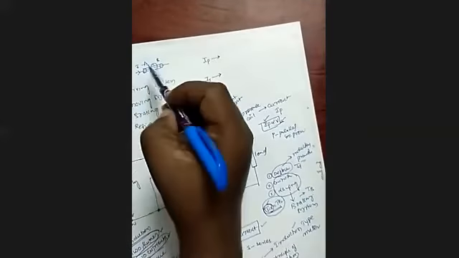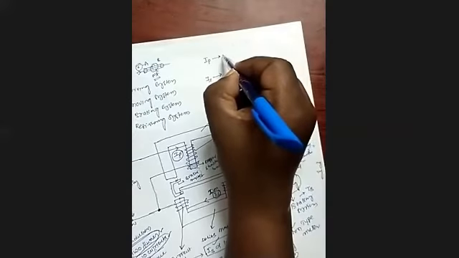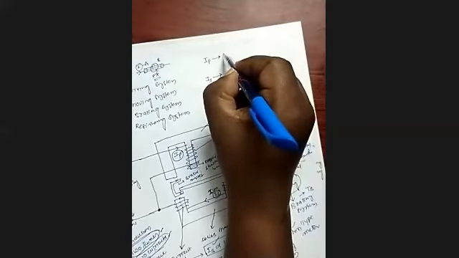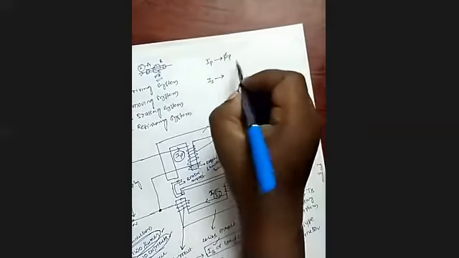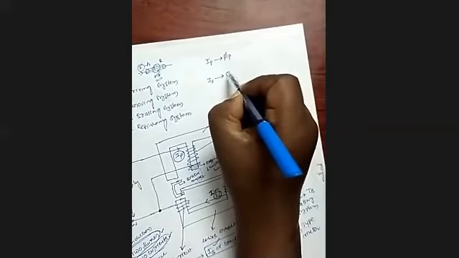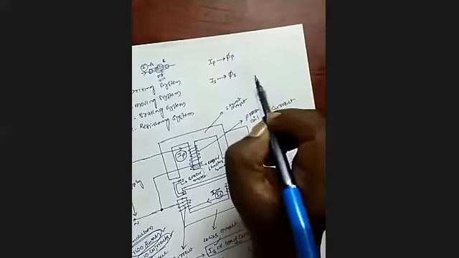So the production of the magnetic field depends upon the current. Similarly, when the pressure coil current flows through the pressure coil winding, a flux phi p is produced. Because of the current coil current, a flux phi s is developed.